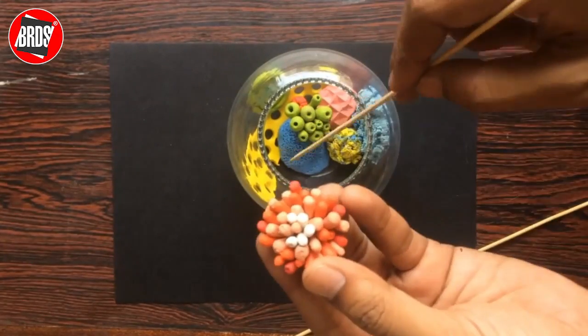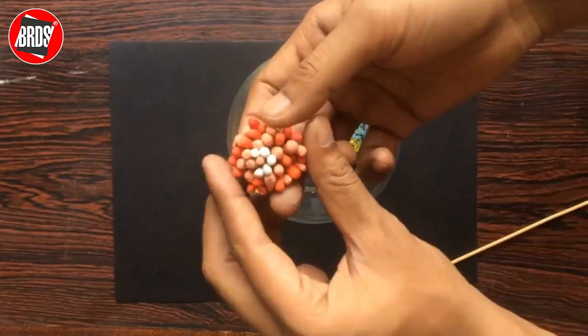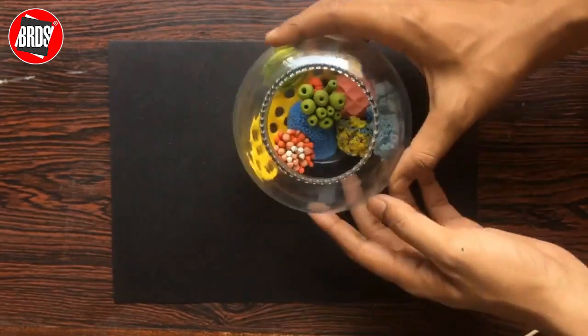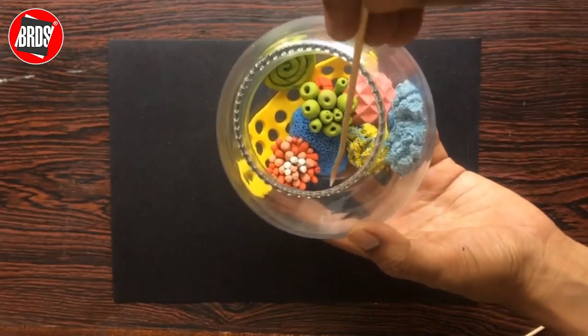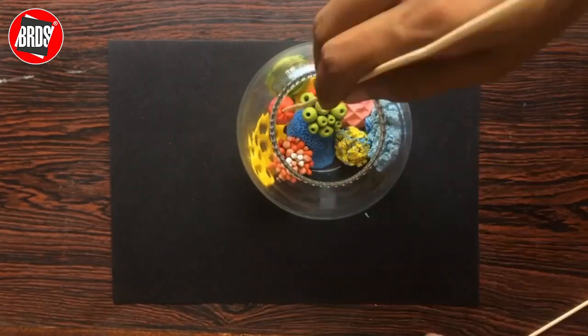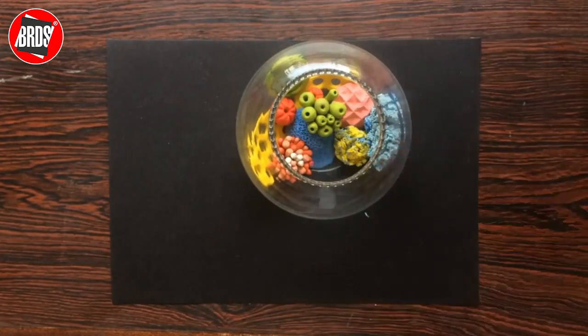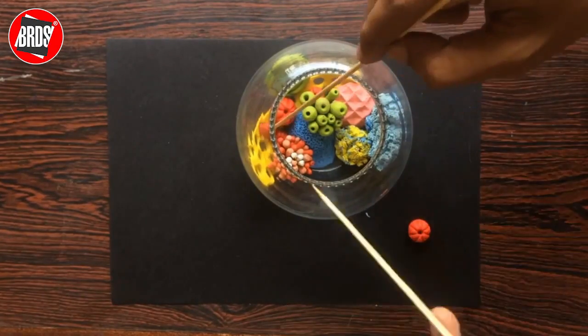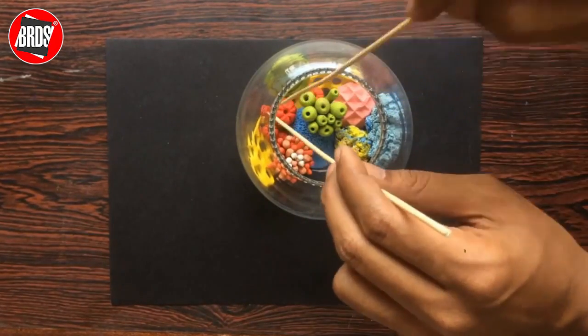Here also I am not putting these things randomly. I am seeing the visual balance of it, and sometimes structural balance also, which is important, otherwise the structure will collapse.